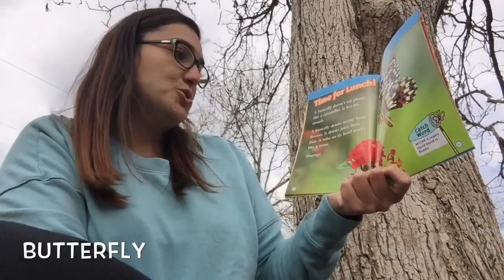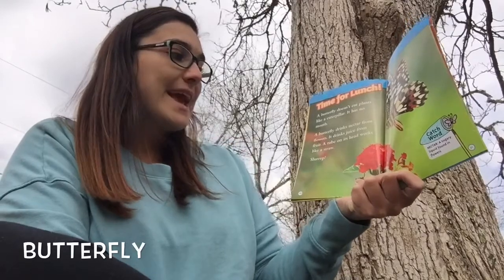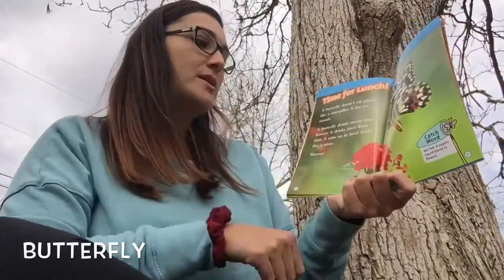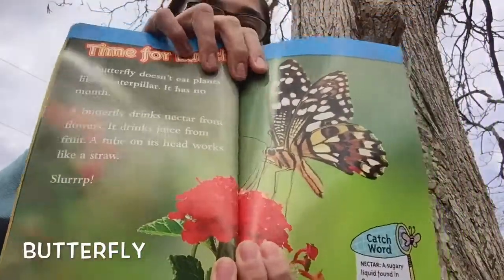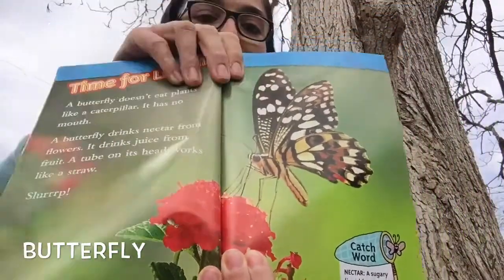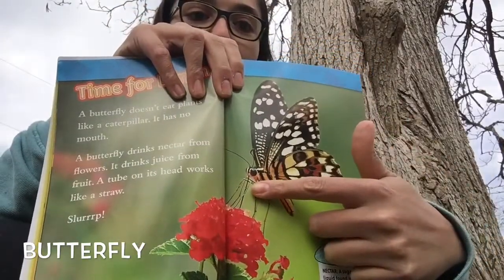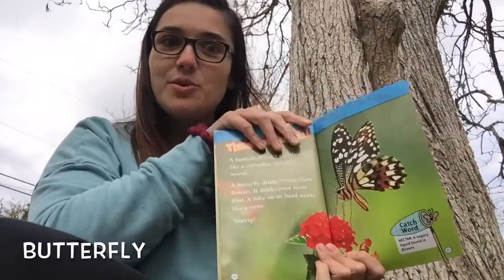It drinks juice from a fruit. A tube on its head works like a straw. So if we look closely at our photograph, we can see that the butterfly landed on a flower and it's using its straw to help it drink nectar. That's so cool.